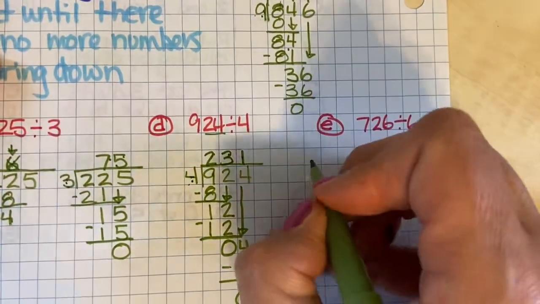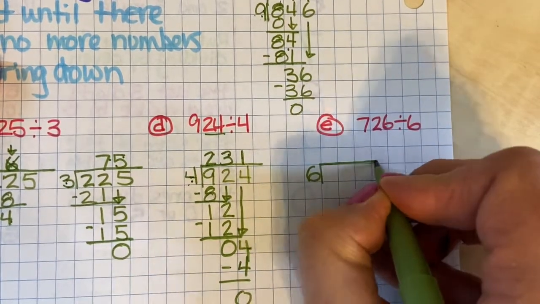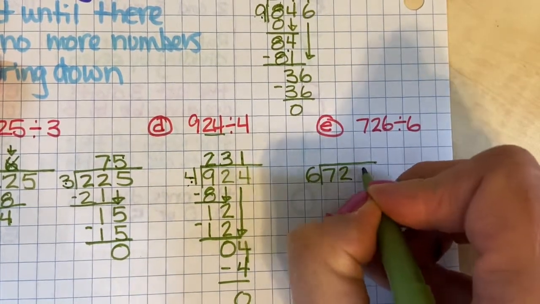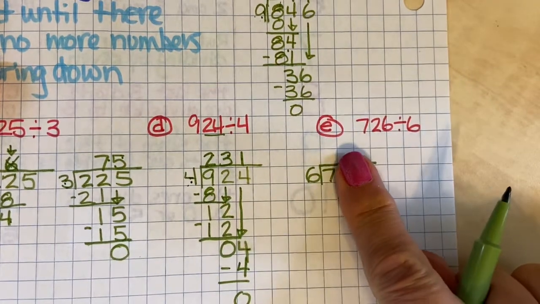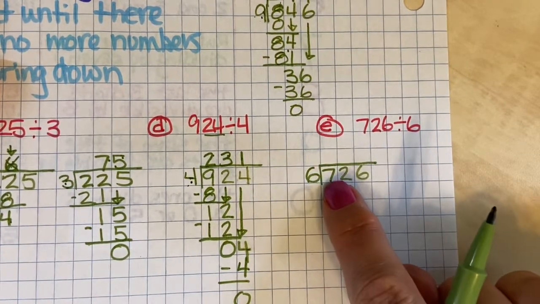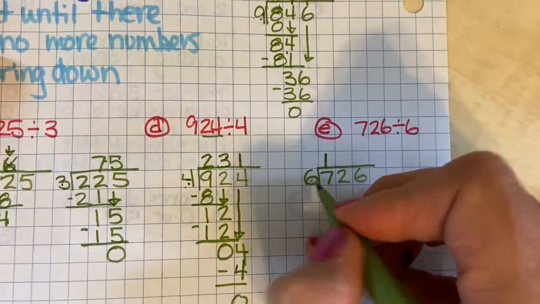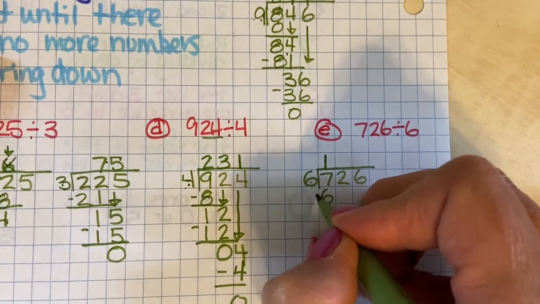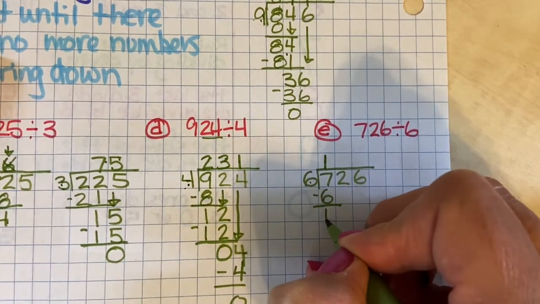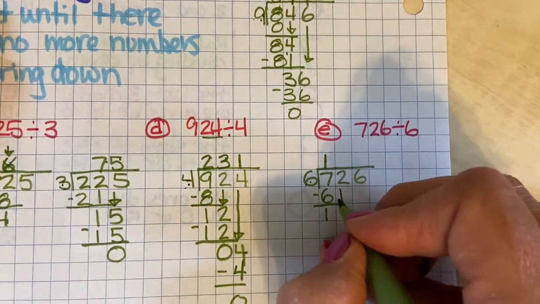All right, we'll do one more example. 6 into 726. So again, I'm only looking at the first number. If 6 goes into 7, I have to do that. So how many 6s fit into 7? Well, 1. 1 times 6 is 6. That's your multiply. Subtract. 1 is less than 6. You always have to check that.